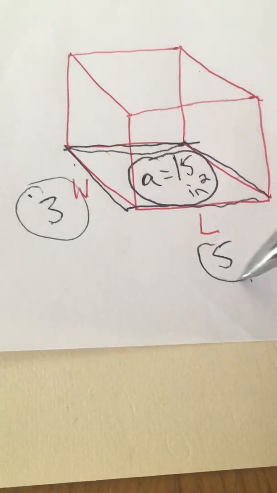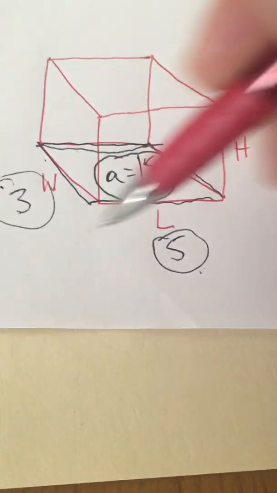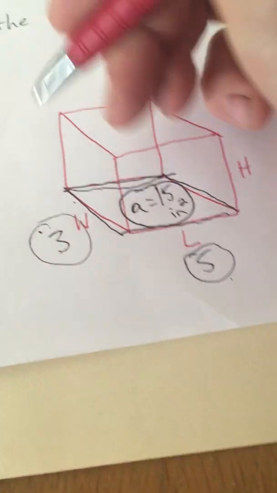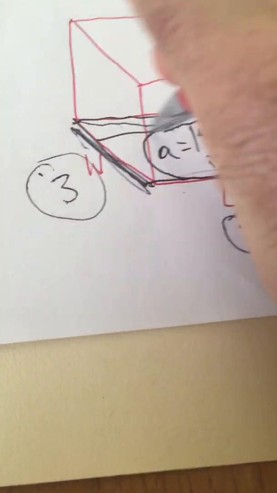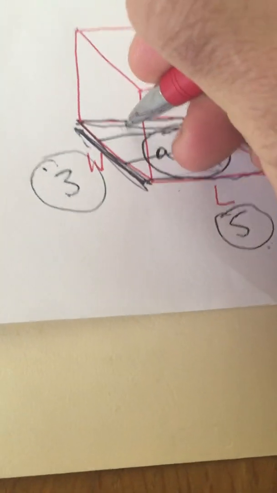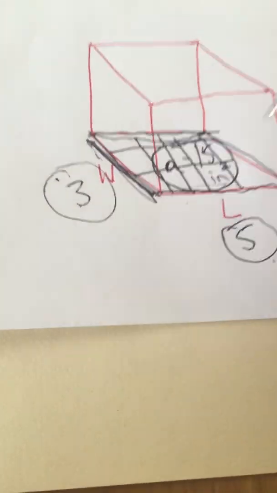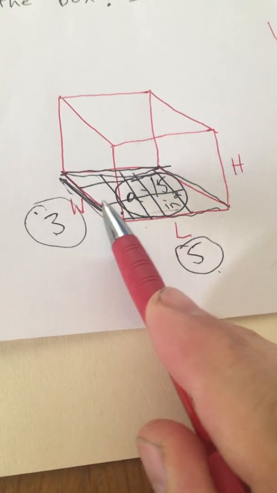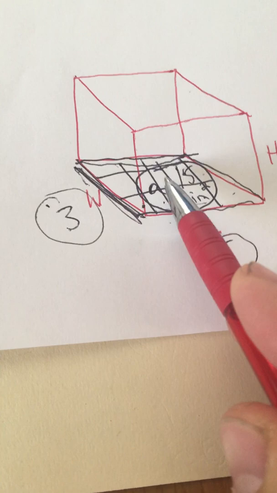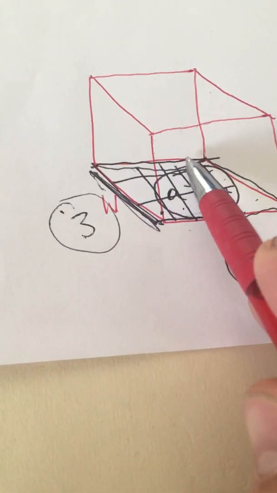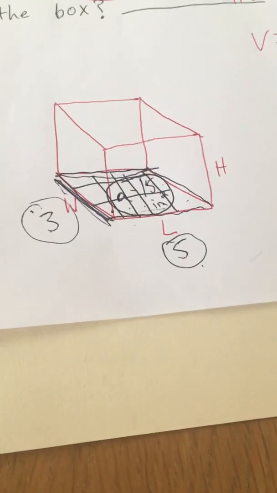What matters is I'm trying to show you that they've already done 2 of these dimensions. They've already found that this times this is 15. So that's the bottom, is 15 square inches. So you could fit, right? If I drew 3 this way and 5 this way, that's an inch by an inch, there'd be 15 of them. 1, 2, 3, 4, 5, 6, 7, 8, 9, 10, 11, 12, 13, 14, 15 that would fit in there.